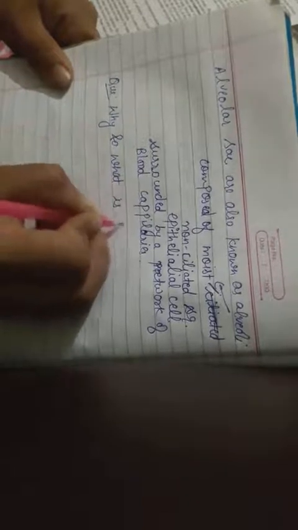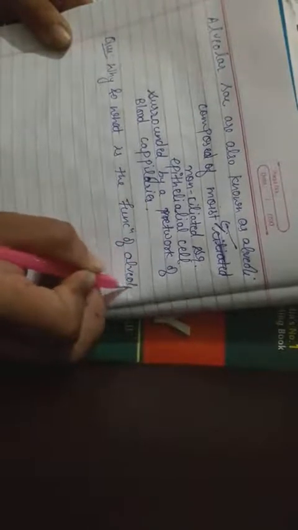The question is, what is the function of alveoli?